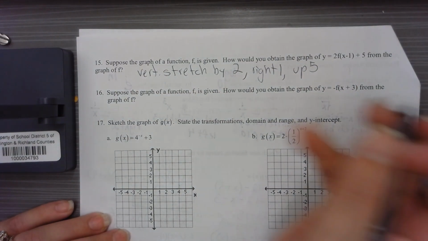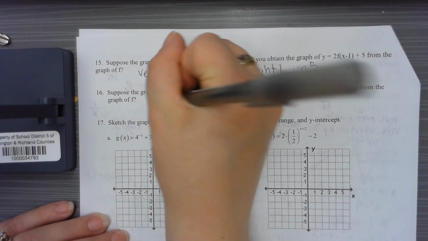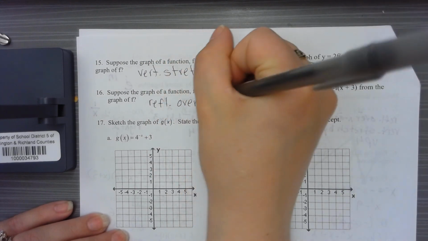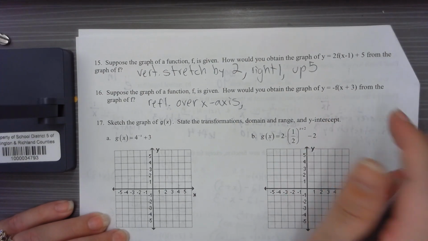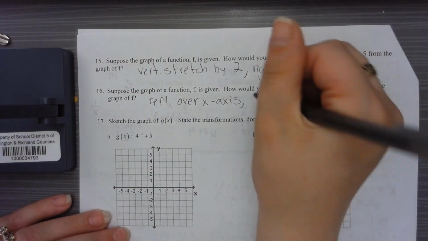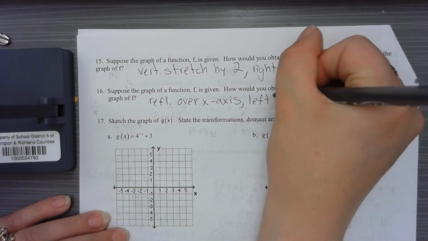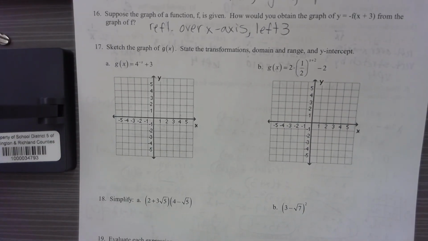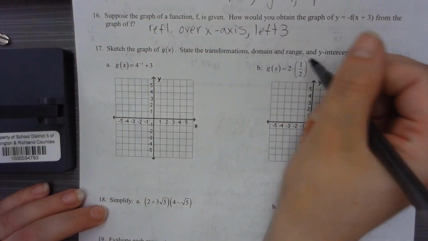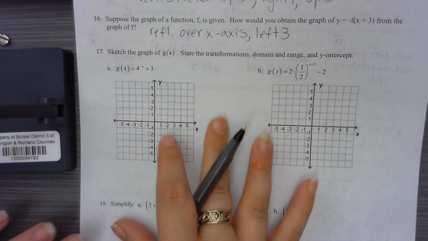Again, here that negative out front is going to be a reflection over the x-axis. That x plus 3 in the parentheses, again, opposite of what we think, so we're actually going to the left 3. Okay. So now we're getting to graphing. We want to state the transformations, the domain, range, and the y-intercepts.